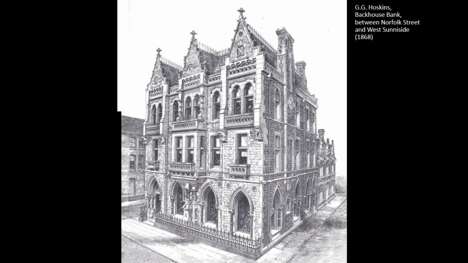Another major building by George Gordon Hoskins was the Backhouse Bank on High Street between the junctions with Norfolk Street and West Sunnyside. This was an excellent design, revealing Victorian architects' skill in adapting the Gothic style to modern building types. Unfortunately, this building has mostly been demolished, although the low range at the rear still survives.